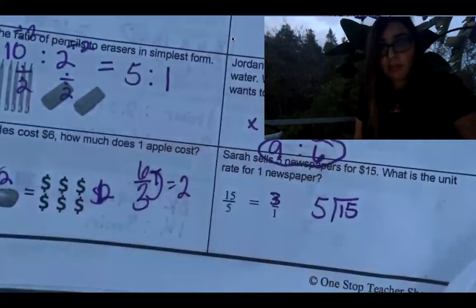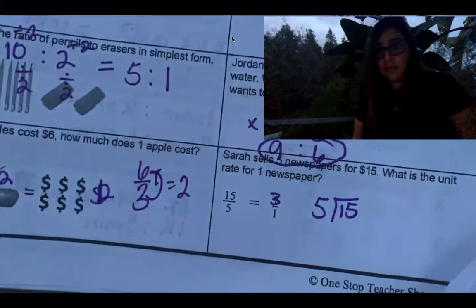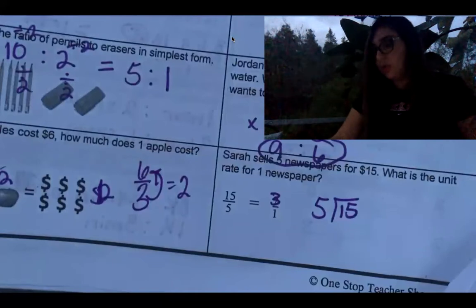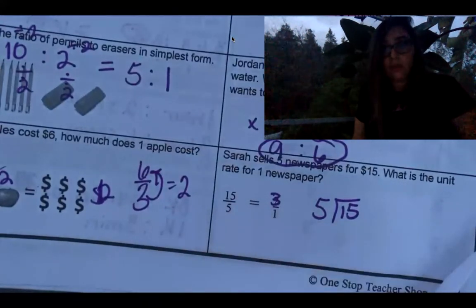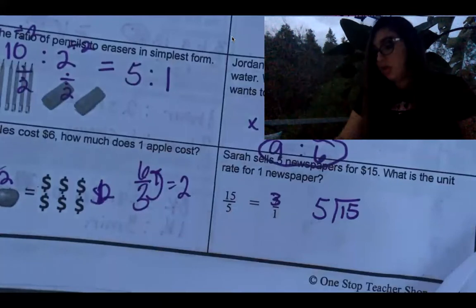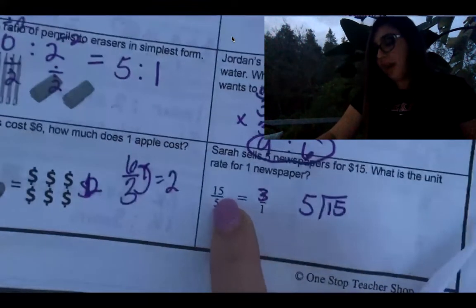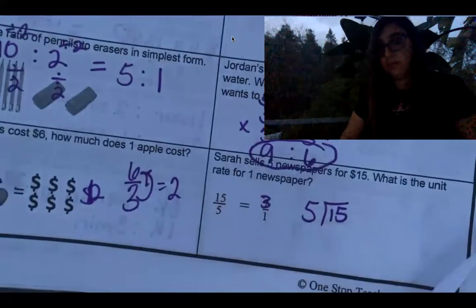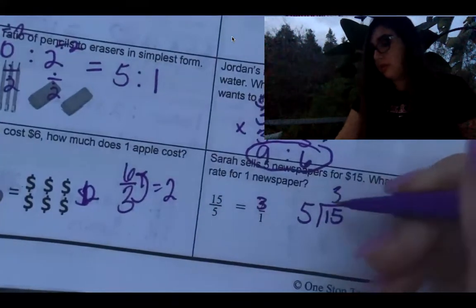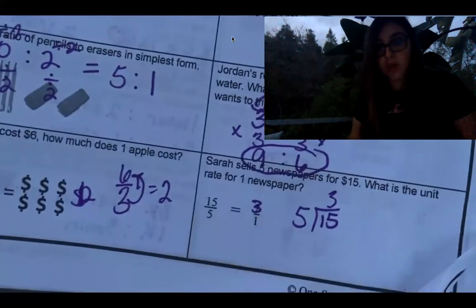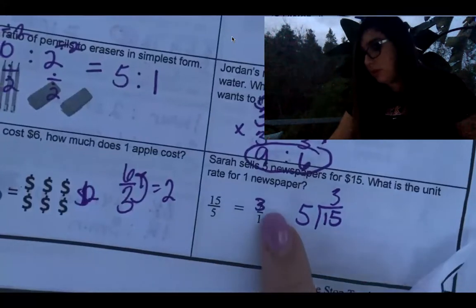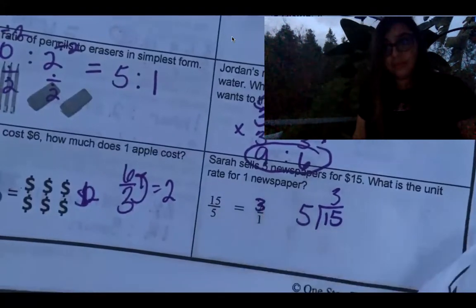Okay, last problem. Sarah sells 5 newspapers for $15. So here's her 5 newspapers for $15. What is the unit rate for 1 newspaper? So you literally just divide 5 into 15, which is what I did here. That gives me 3. So my answer is 3 over 1. The unit rate for 1 newspaper is $3.